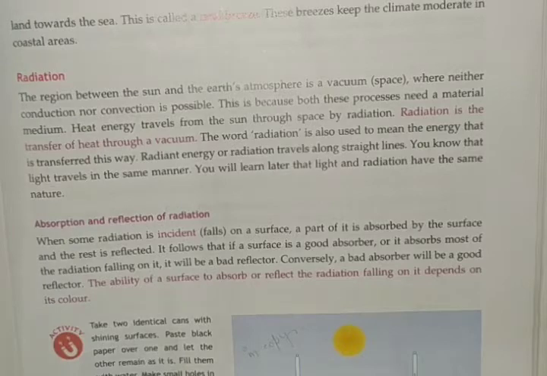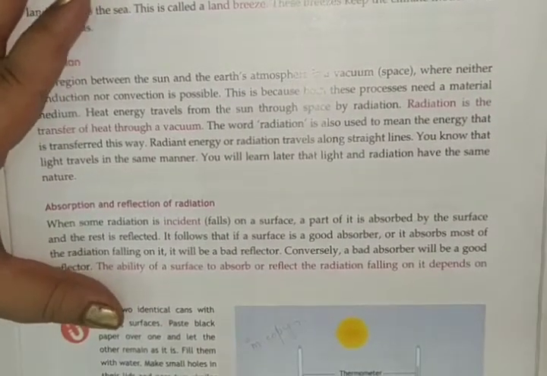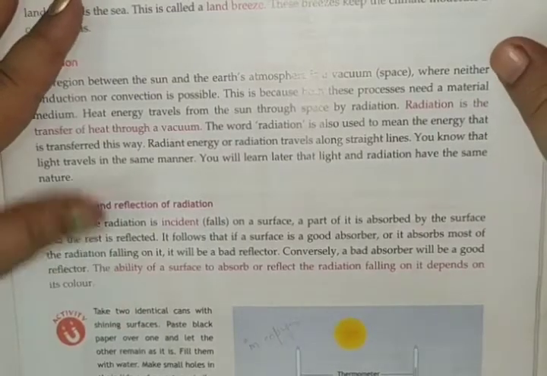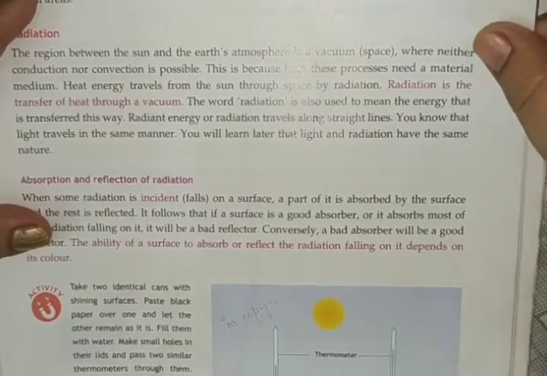Okay, it does not require any medium. Conduction and convection require a medium for the transfer of heat. In case of radiation, no medium is required. Okay, so when heat is to be transferred in case of vacuum, the radiation process occurs over there. So this word radiation is also used for the energy transfer in general, but here we are talking about heat transfer.